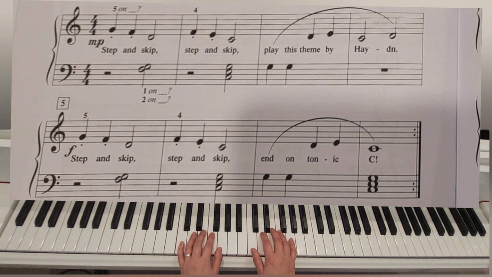London Symphony, C5 fingers position. Ready, set, go. G, F, D, F, E, C, G, G, D, E, C, D, G, F, D, F, E, C, G.